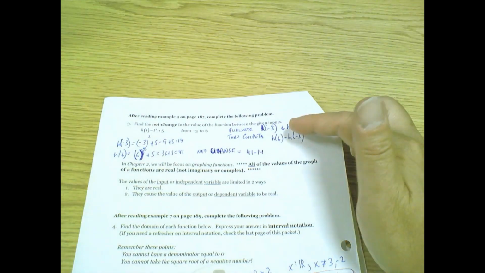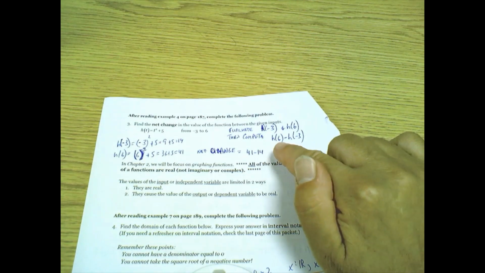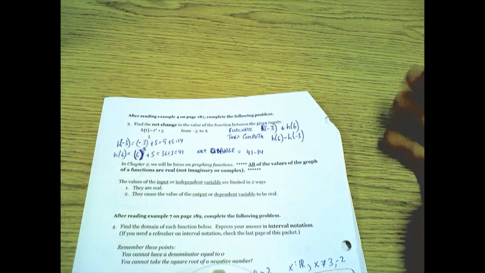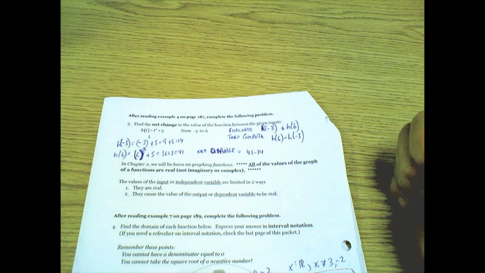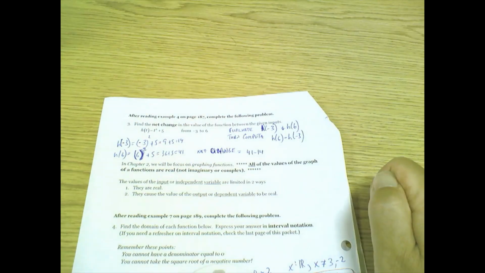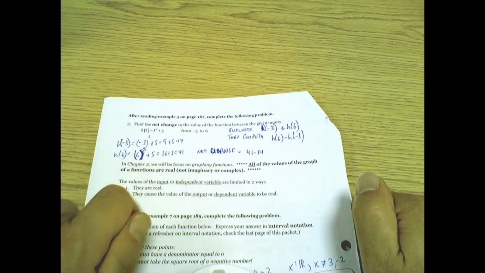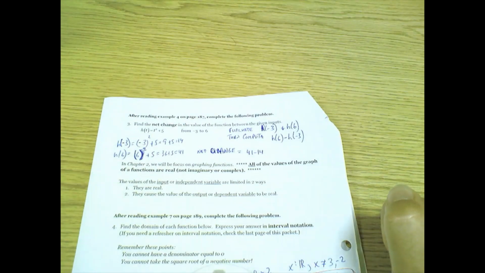Evaluate h of 3, evaluate h of 6, take those two answers, h of 6 minus h of -3, and compute it. Over here, h of -3: -3 squared becomes 9, plus 5, 14. h of 6: take 6 in, square it, 36, plus 5, I get 41. My first input value produced an output of 14. My second produced an output of 41.